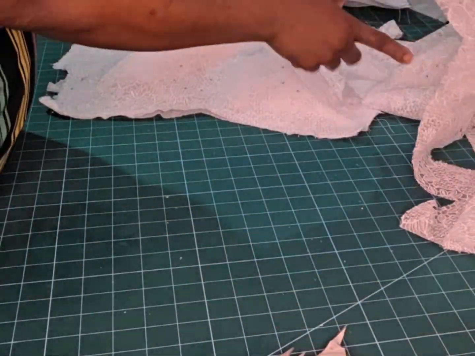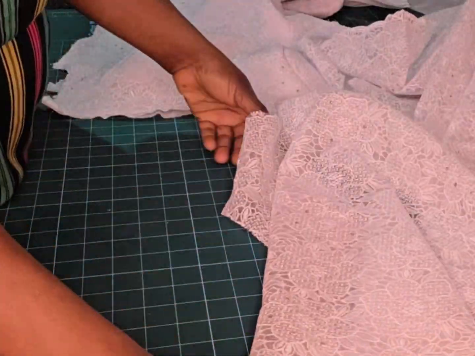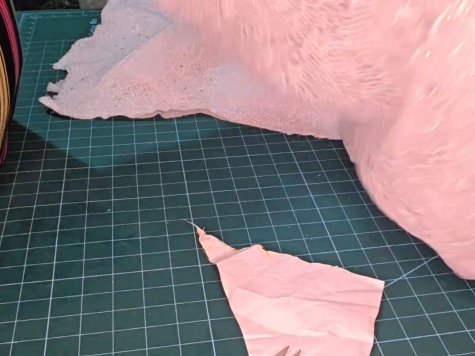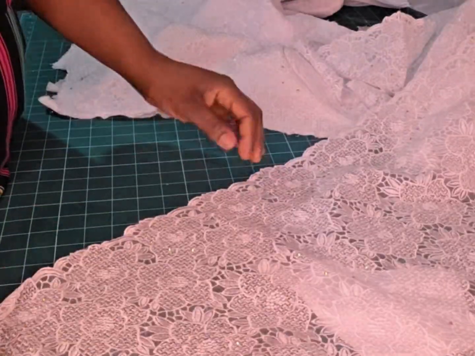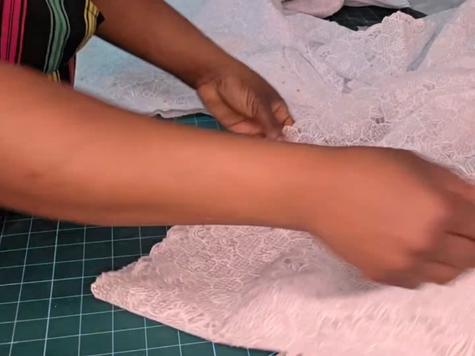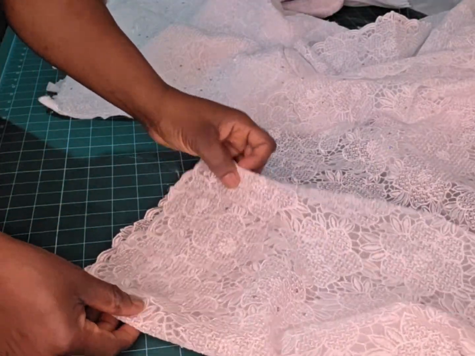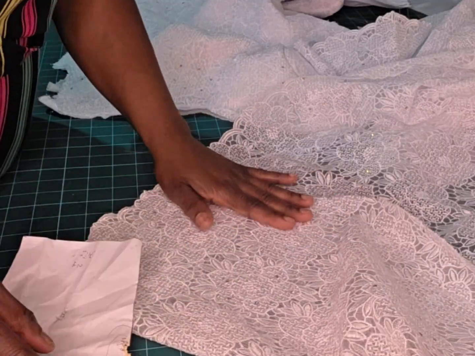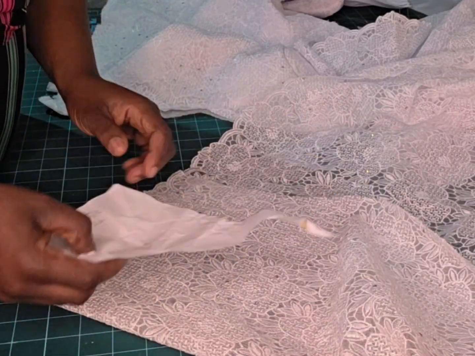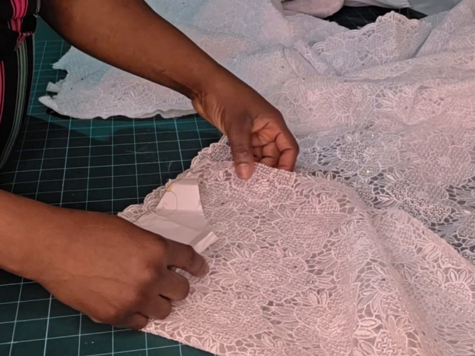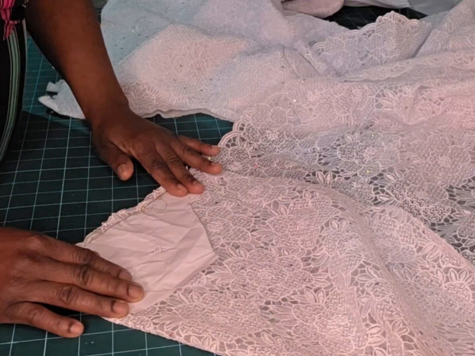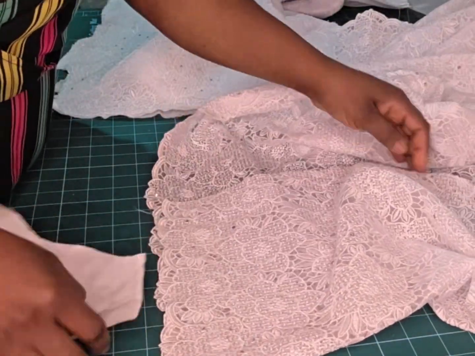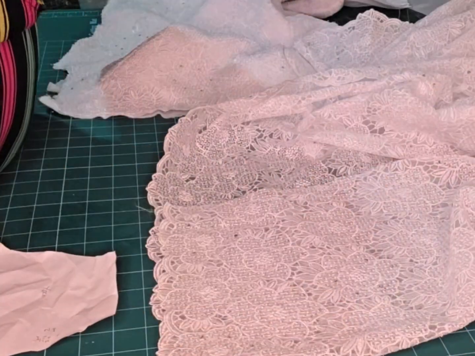So let's go ahead and cut the yoke part. You will need the lace edge part for the yoke part, wherever you see lace edge, because that's what we need for the V-neck parts. And this is it, guys. So you want to make sure we are cutting for both sides. You understand? So it's going to be 2 pieces.